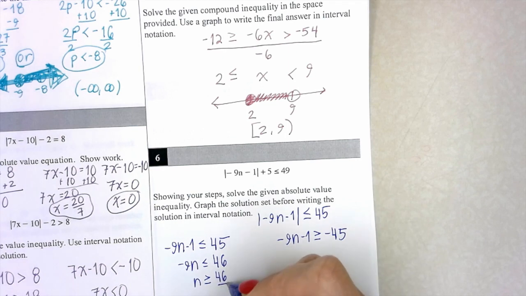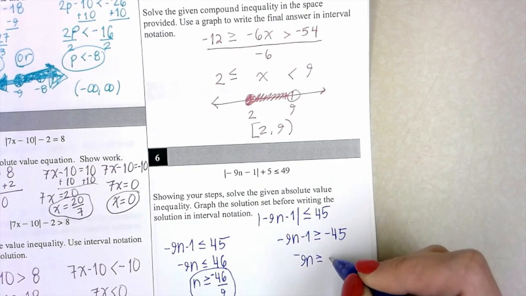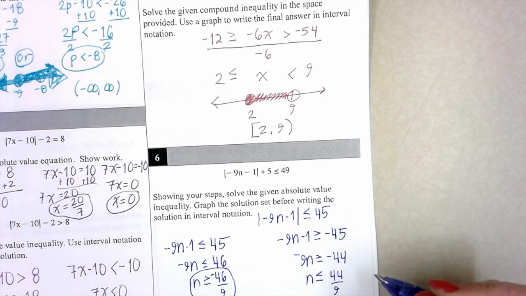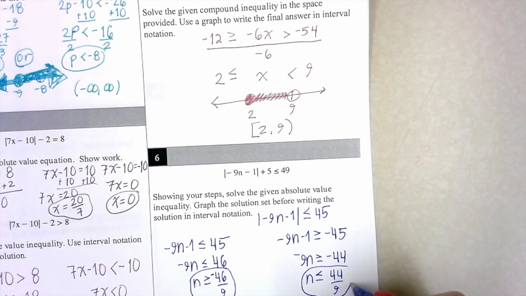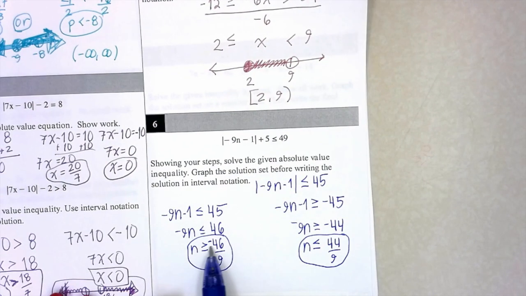So we usually put the negative in the numerator. There we go. Add 1. Negative 9n is greater than or equal to negative 44. Divide by negative 9, flip that inequality. I get 44 over 9. 44 is 4 times 11, which is 2 times 2 times 11. Definitely does not divide by 9. It doesn't reduce. And the 46 is 2 and 23, and neither of those reduce with the 9 either, okay?